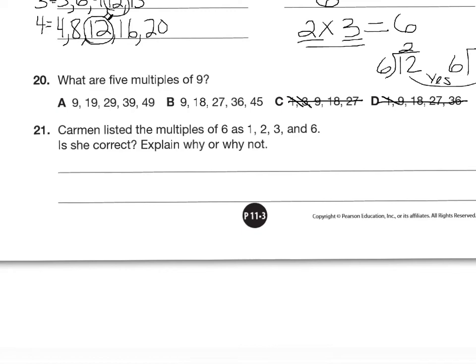Alright, so now we're down to A and B because they both start with 9. Alright, so that's good. Alright, is 19 a multiple of 9? What's the next number when you skip count by 9s? 9, 18 is going to be your next one. So that's still right, and this is wrong. Alright, let's just make sure that these are right now. Make sure you have the right one. 18, 27, 36, and 45. So they are the exact same as these. If you skip count by 9, B is your answer.